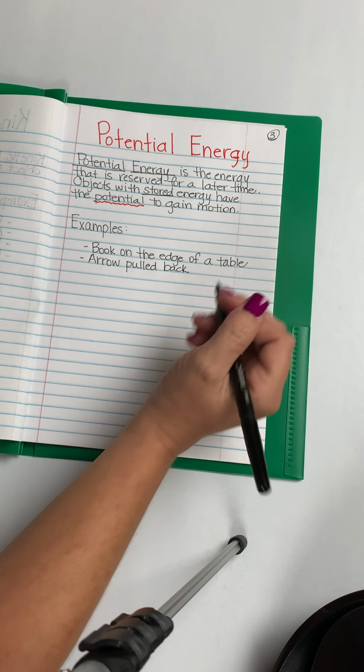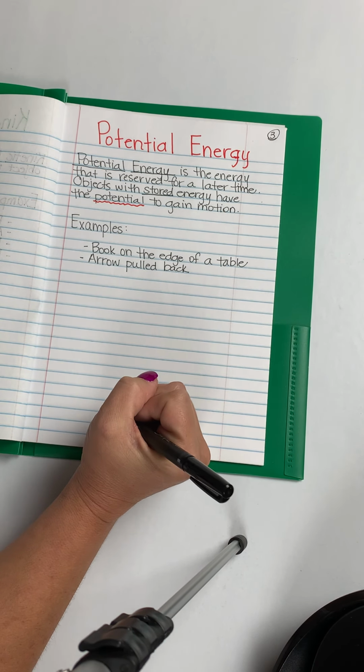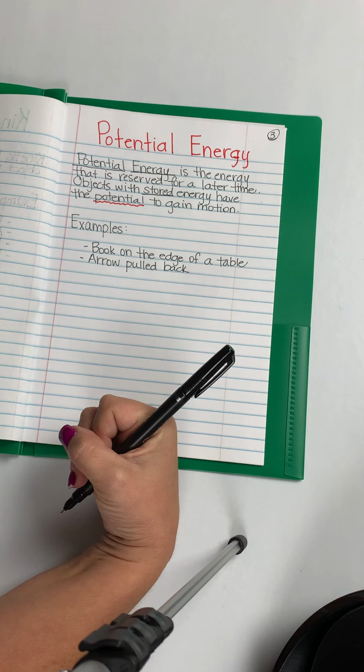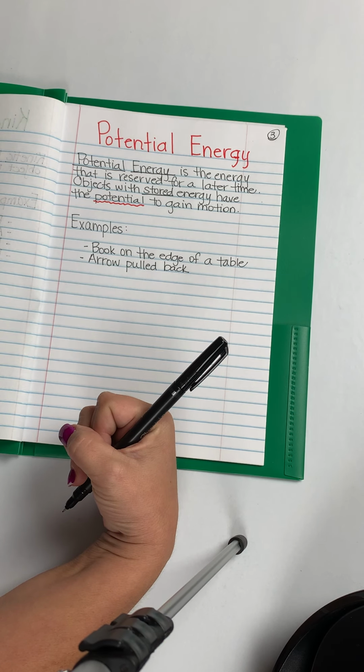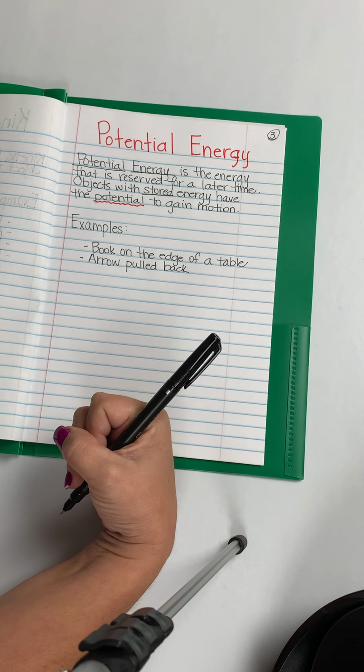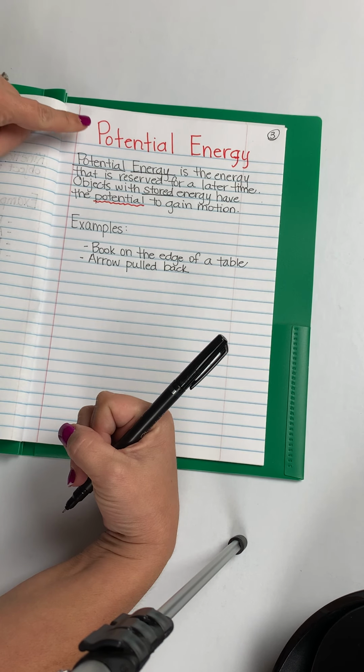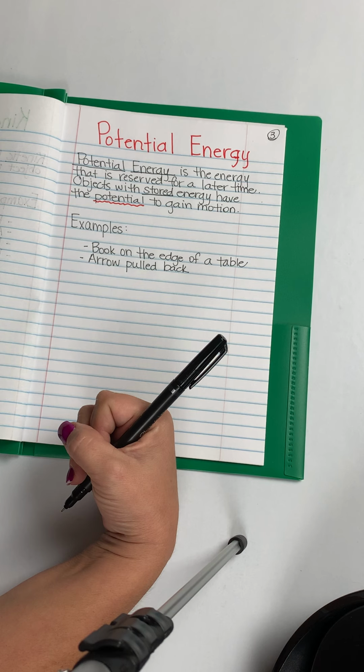When an archer pulls their arrow back, they pull the string and the arrow back, and that's when they work on their aim. While the arrow is pulled back and still, the arrow has potential energy.